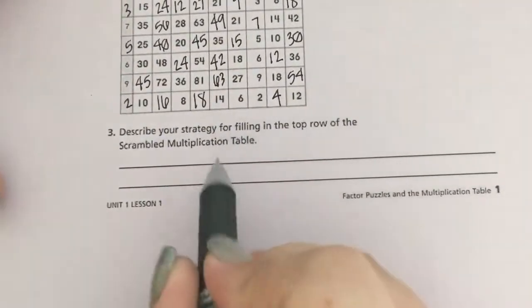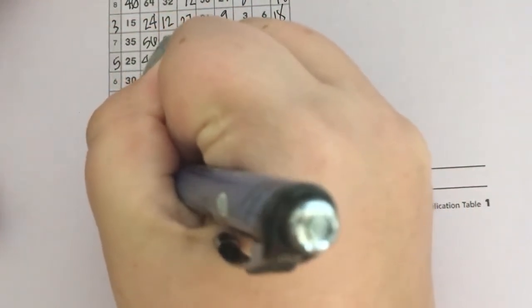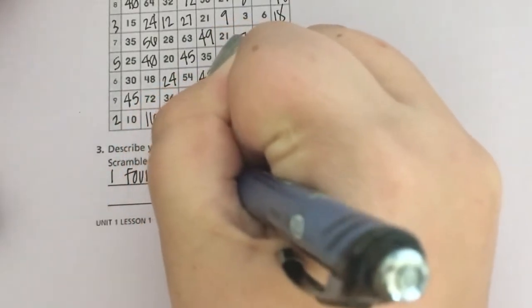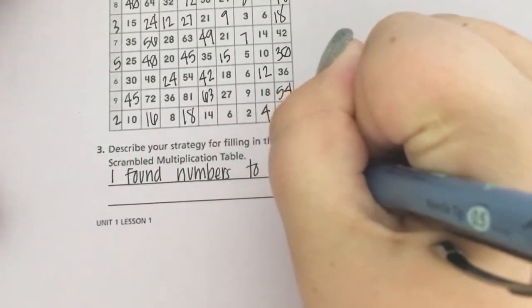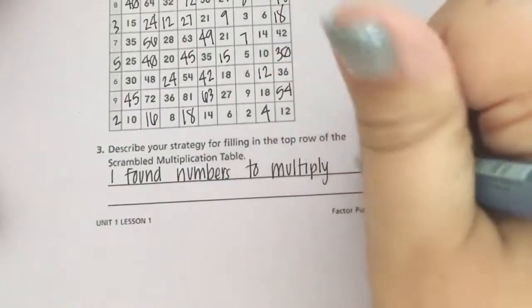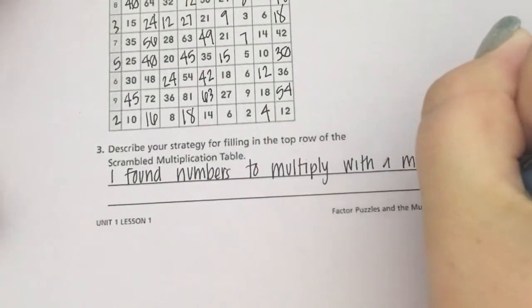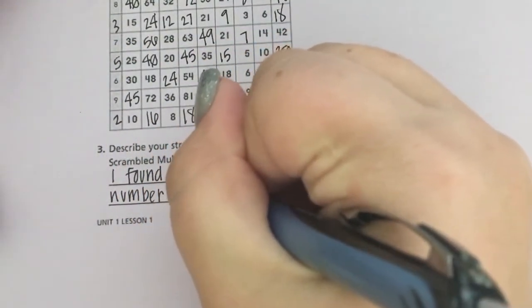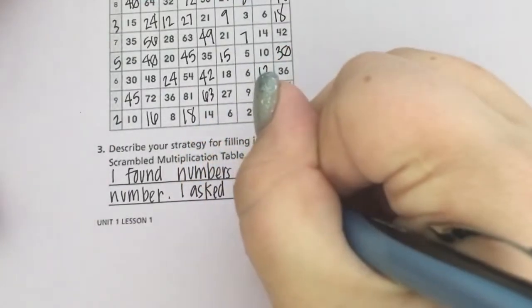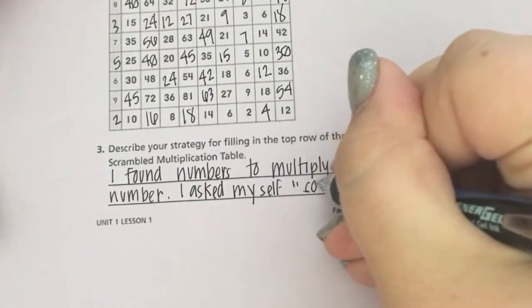So describe a strategy for filling in the top row of the scrambled multiplication table. Now, I could tell you how I did it, and we can see what I end up writing, but I always ask myself, hey, there's a missing number. So what multiplied by what equals what? I know that sounds crazy, but if you say it with a number, for example, something multiplied by 3 gives me 15. So I'm going down my math facts and I go, okay, well, 3, 6, 9, 12, 15. Well, it's 5. 3 multiplied by 5 is 15.